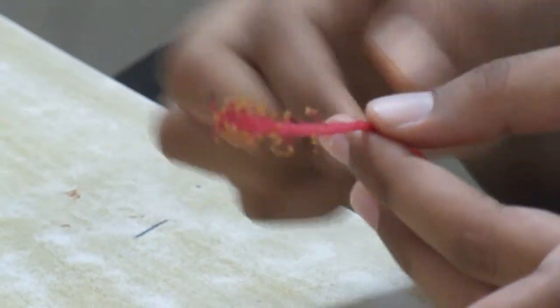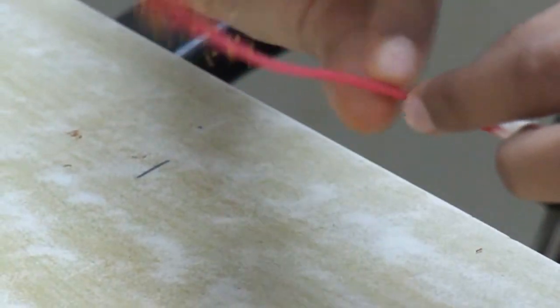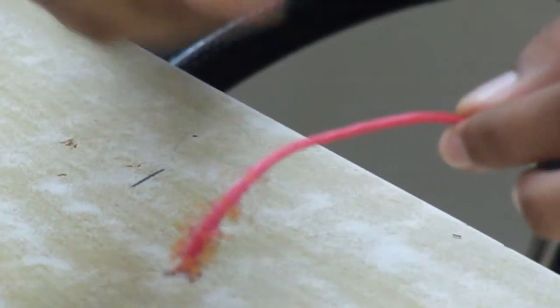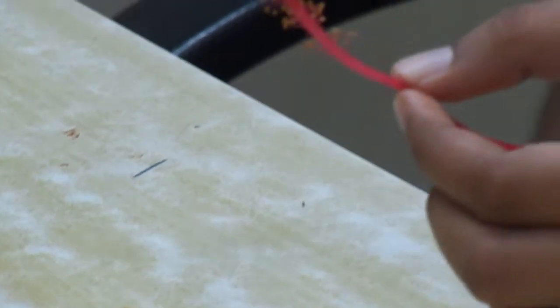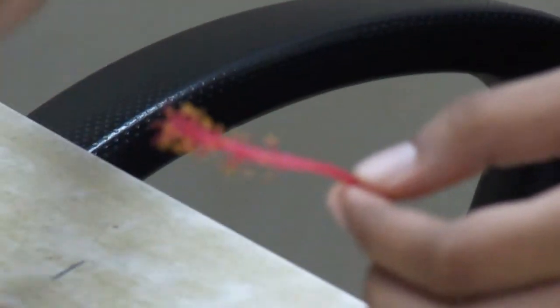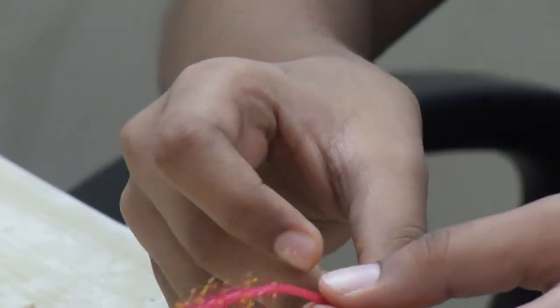So do you know that this long slender, stalk-like structure is known as the pistil, and this is the female part of a plant, the female part of a flower basically.